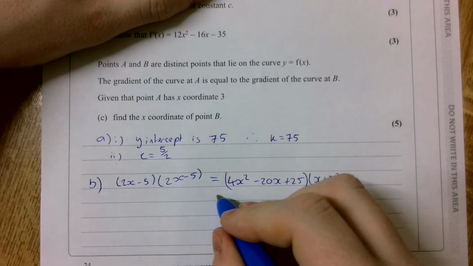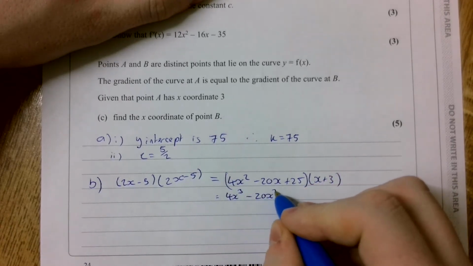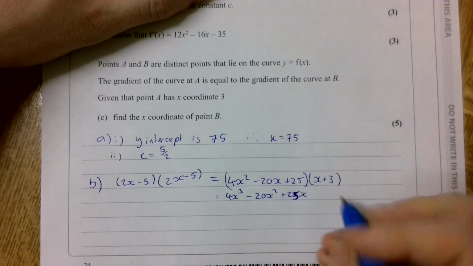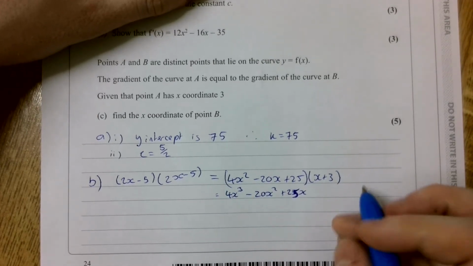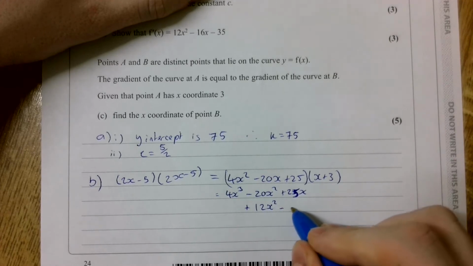We get 4x cubed minus 20x squared plus 25x. Just multiplying that all through by x. Now multiplying it all through by 3. I'm just going to line it up nicely underneath. Yeah, we've done this before.